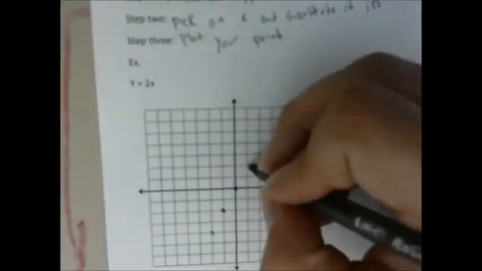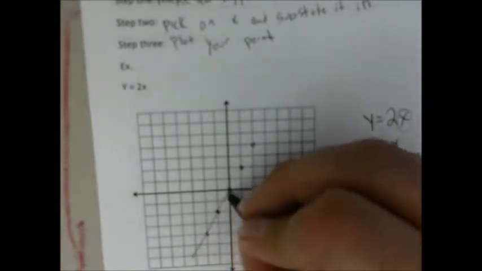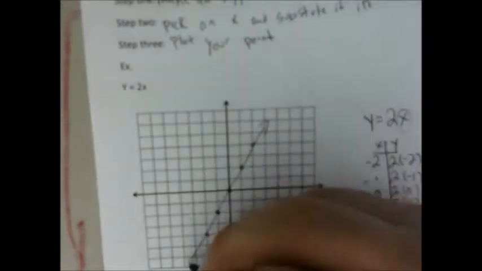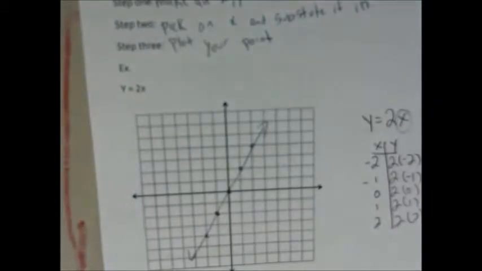This should be a 1, 2, not a 2, 2. I do apologize. So this should be 1, 2. Finally, it should be 2, 4. You notice they're all in a straight row. This is what's known as a linear equation. Connect all the dots. And there you go. Okay?